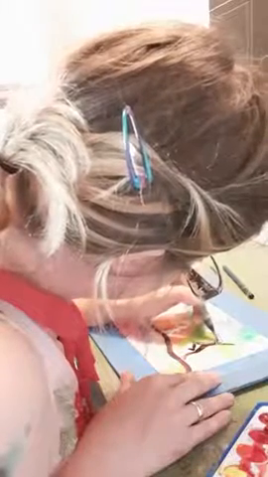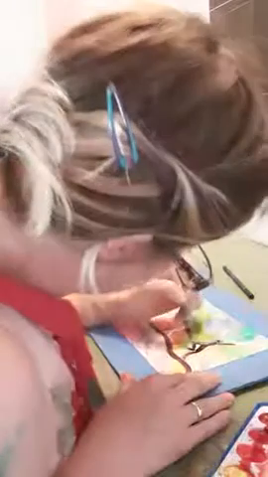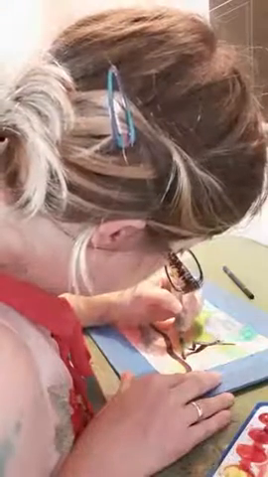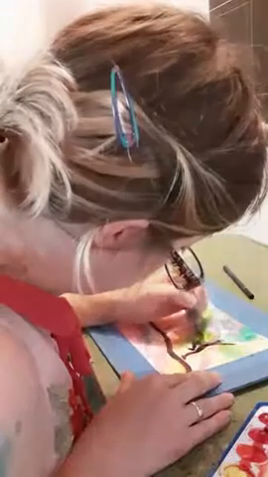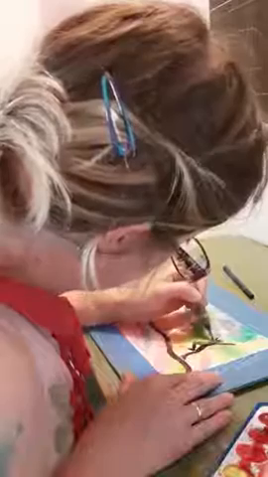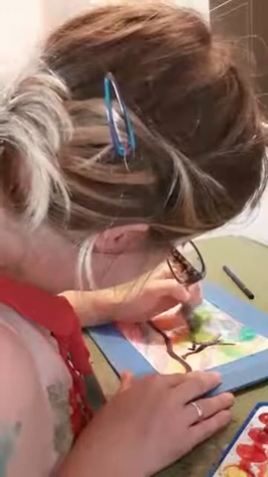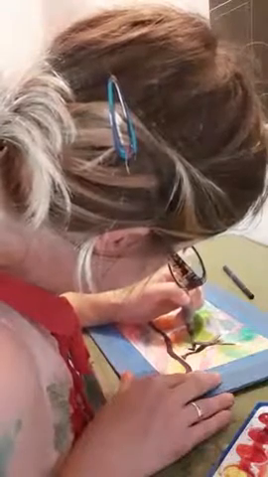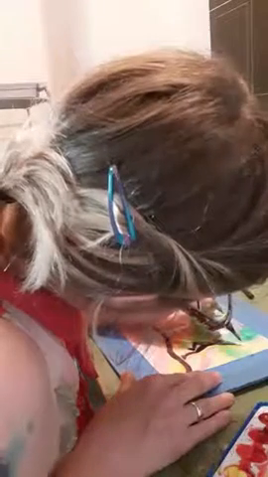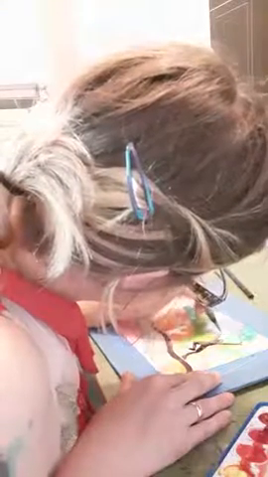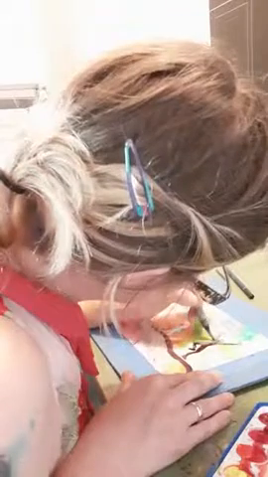And I have so much paint on this part, so I'm just going to try and spread it into the rest of my figure here. 1, 2, 3, 4, 5 figures.